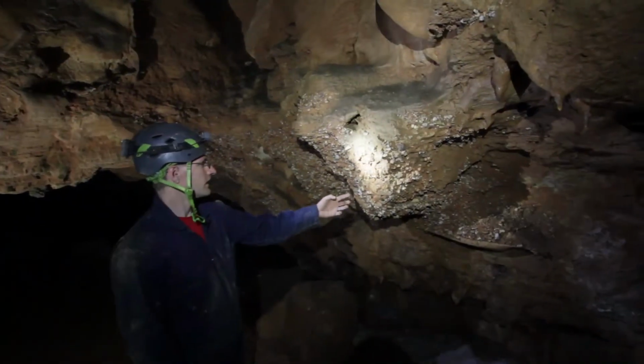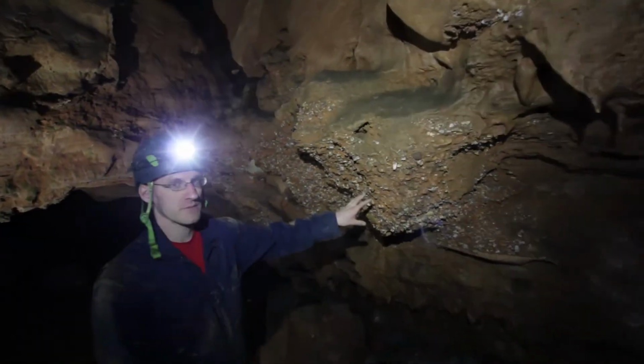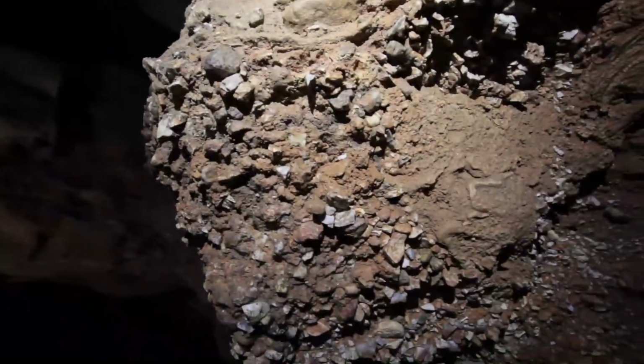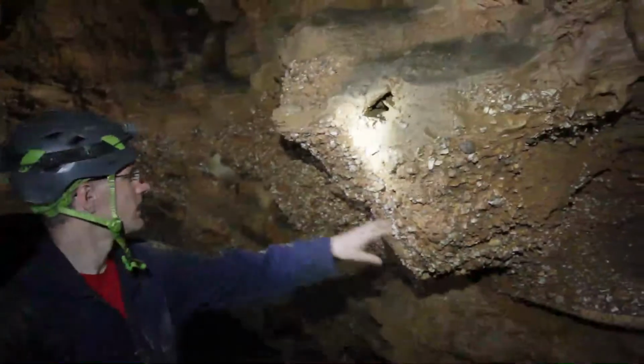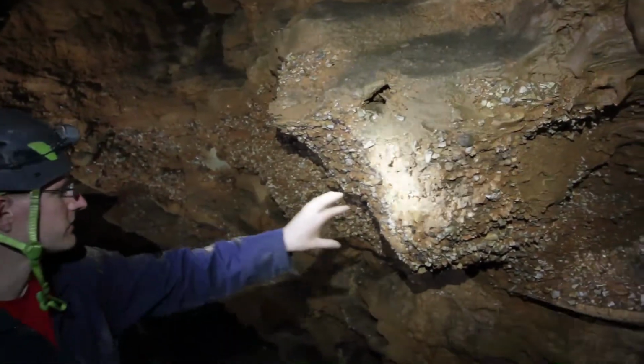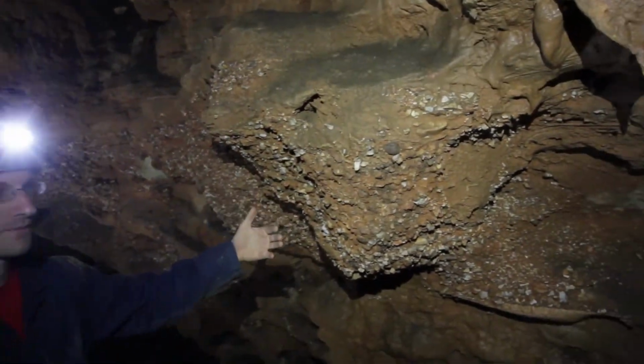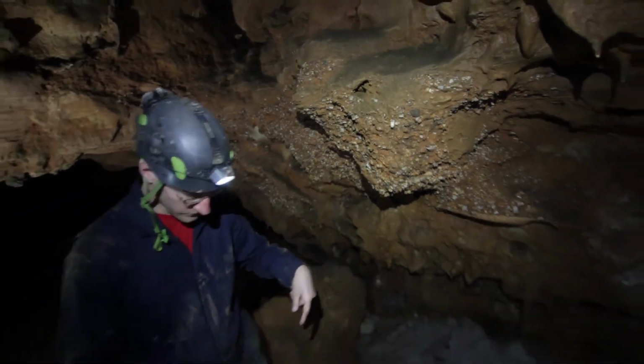Now, beside me is a whole bunch of gravel, and this is stream gravel. In fact, if I go to the cave stream today, which is about 80 feet below me, I'll find the same stuff. This is just chert gravel, and it's been deposited nicely as a little stream bed that's now part of the wall. So I am standing in an old stream bed, and the stream used to go up this way.